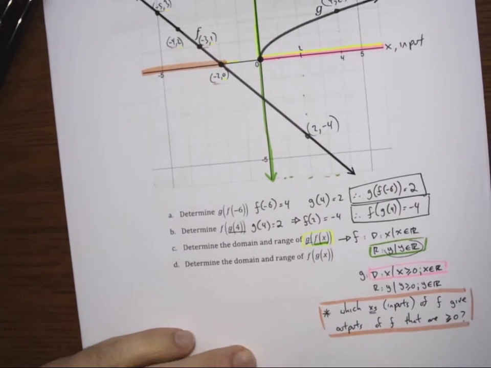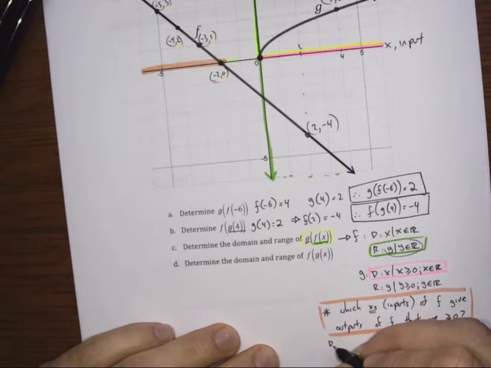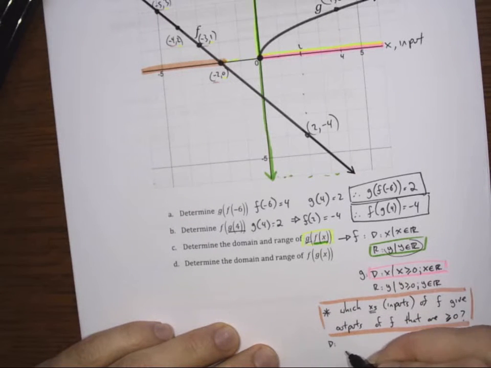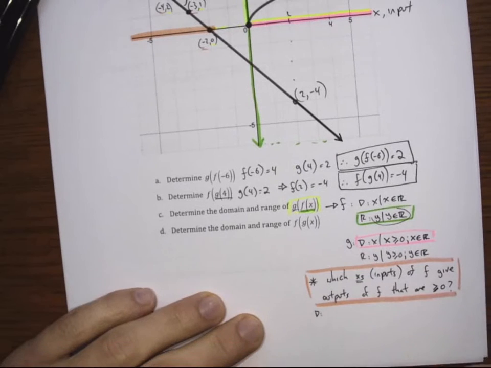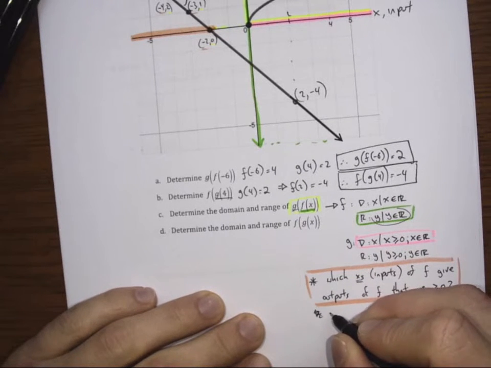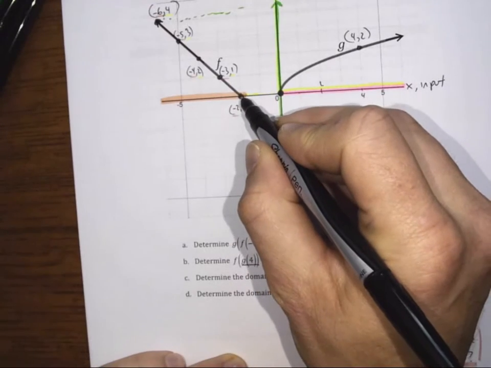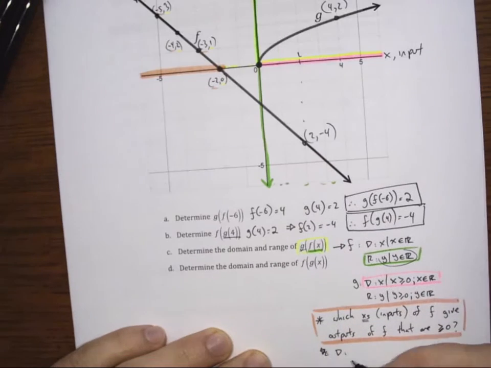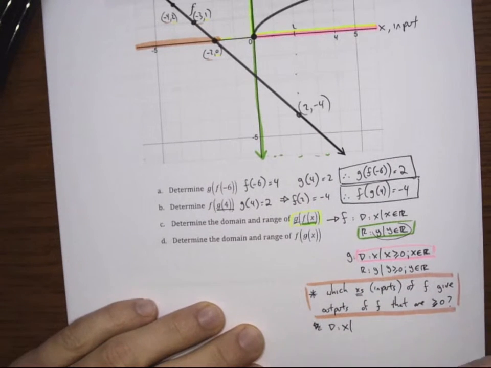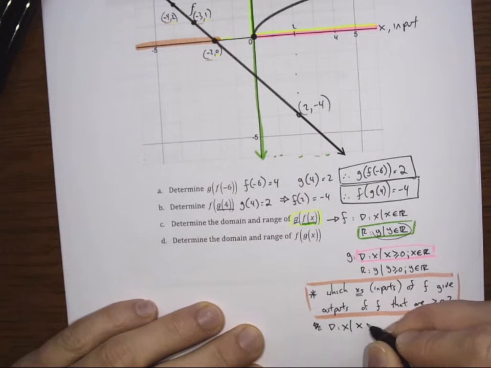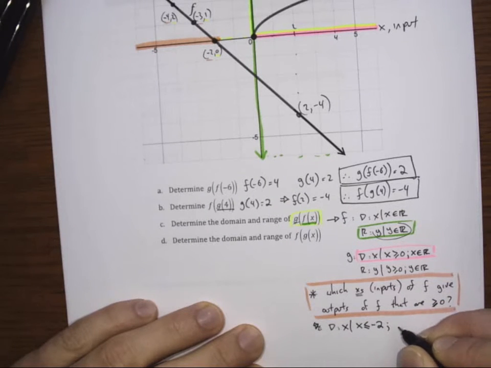So the answer to what is the domain of g of x, pardon me, what is the domain of g of f of x? Well, the domain is going to be the x values that are -2 or smaller. So x is such that x is smaller than or equal to -2, semicolon, and x is an element of the real numbers.